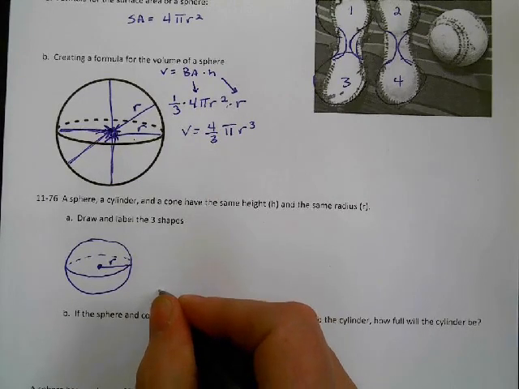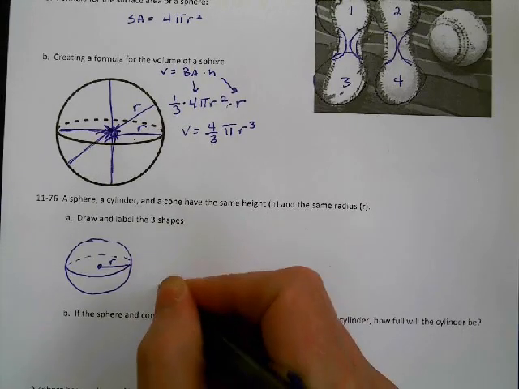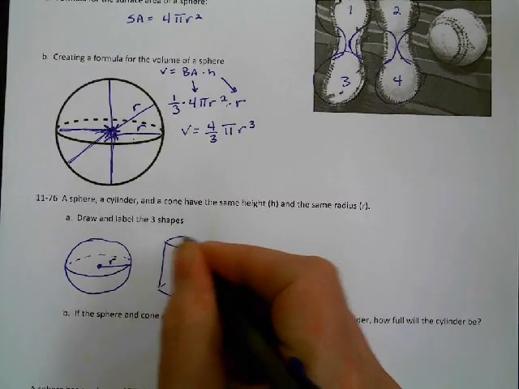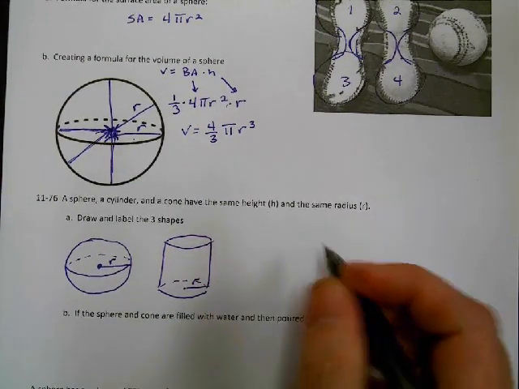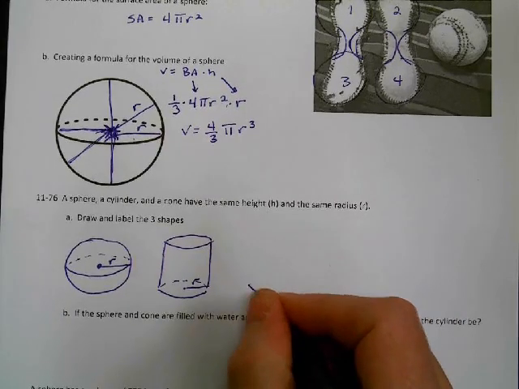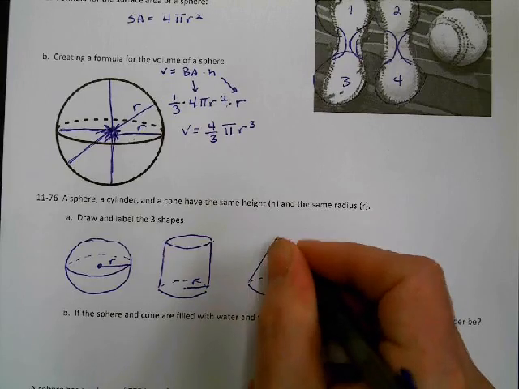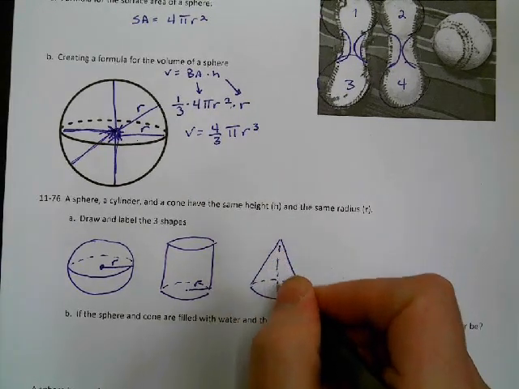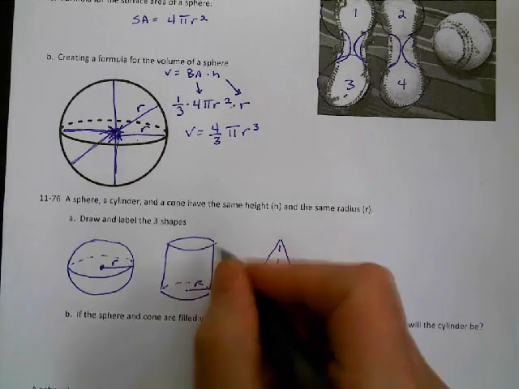Then a cylinder. This one has a radius that's the same. And then we've got a cone. Radius the same. Now it says the heights are all the same.